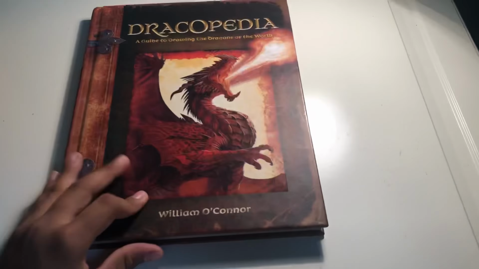Now, first of all, this is a pretty nice book. And then, secondly, it has pretty much every dragon you can think of. Arctic dragon, it got. Desert dragon, got that too. Pretty much everything. So, first, we have the Aphrodite. Basically, a serpent dragon. A serpent winged dragon. And that's pretty much it.